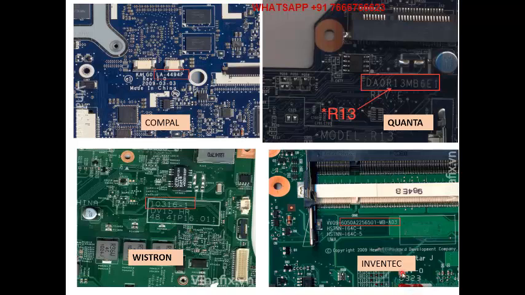Then Inventec. So these are the 4 manufacturers who make the motherboards, and all their power sequences are a little bit different. Their concept is a little bit different, and that we are going to understand. So when you have a laptop, first you have to see who is the manufacturer of the motherboard. Like the one you saw in the morning, that motherboard is a WISTRON. This motherboard is a QUANTA. That motherboard is a WISTRON. And this motherboard is a COMPAL, numbers start from LA.